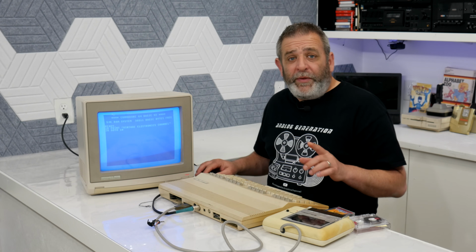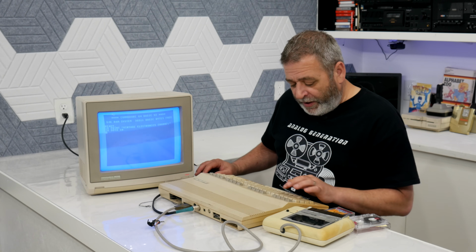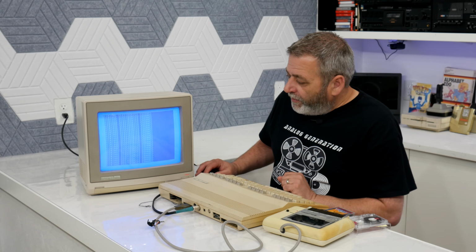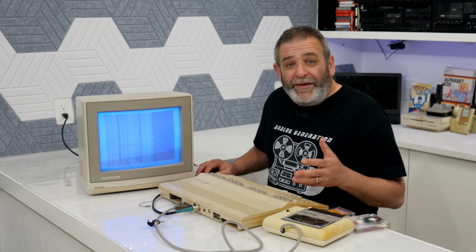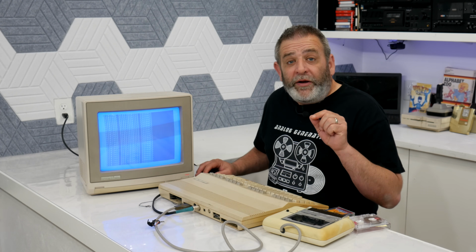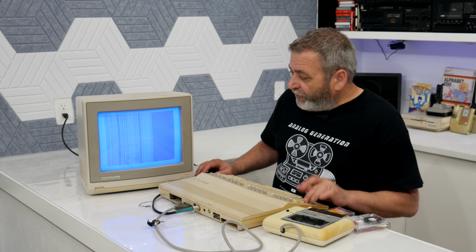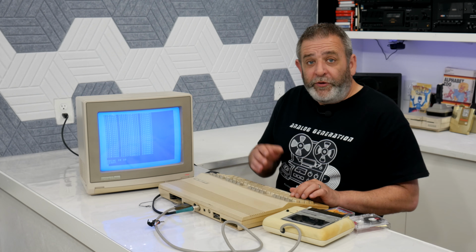All right, so this is going to be our basic program. Let's run it, make sure it works. And it does. Not exactly Microsoft Flight Simulator, but it does the job. So now we're going to save it to tape. Let me stop this, and we're going to save it.